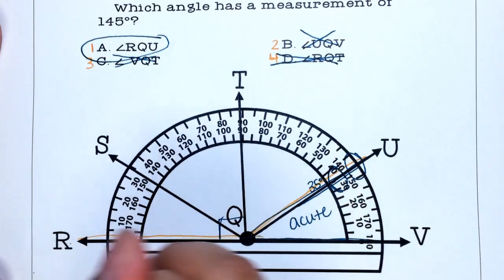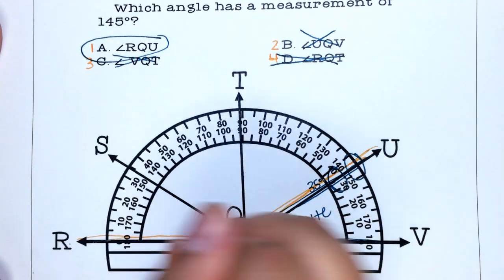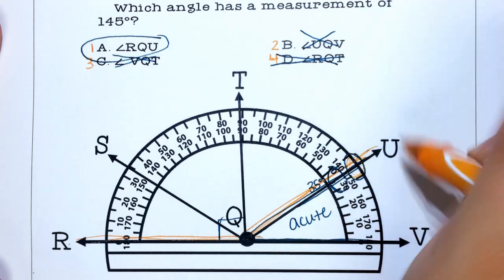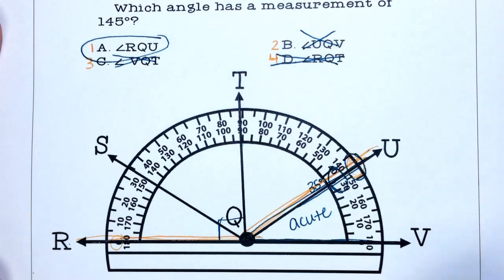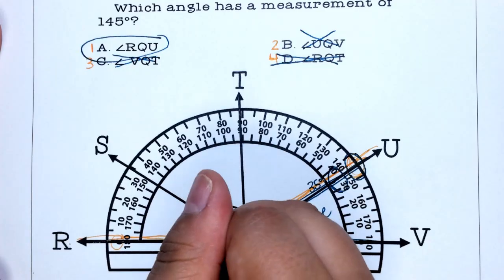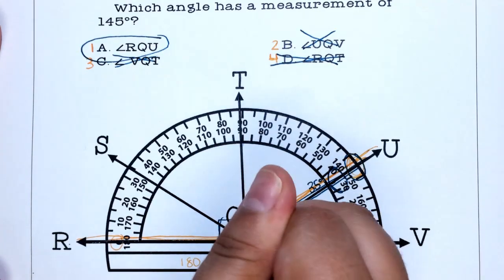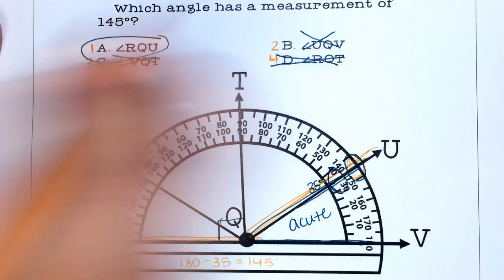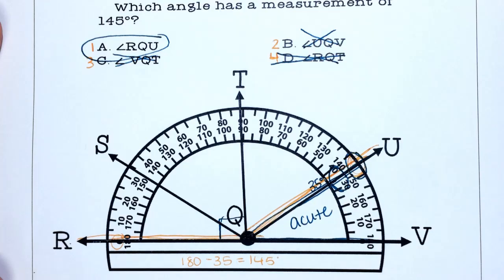You could have done this 2 ways, 3 ways really. But it is at 145 on the outside, minus 0 is 145. Or you could have done 180 minus 35 and gotten 145. But either way, A is the answer.